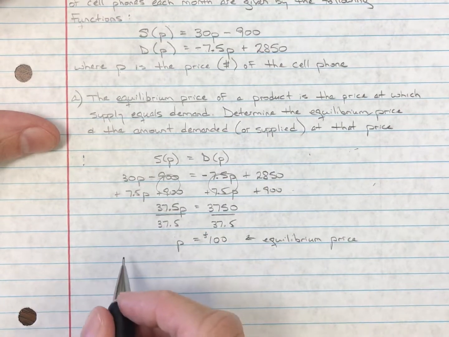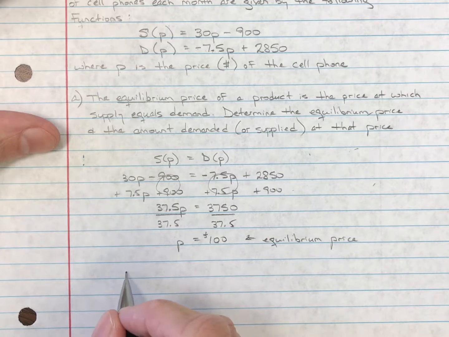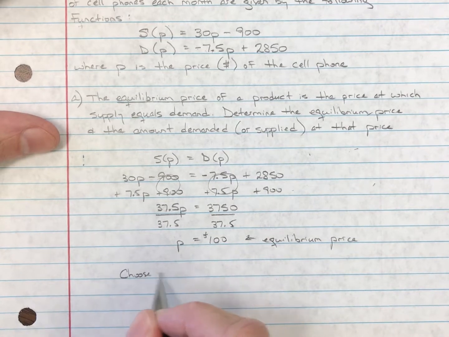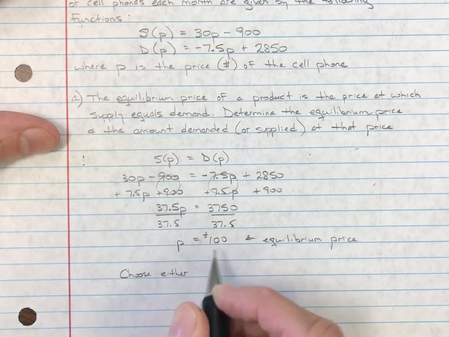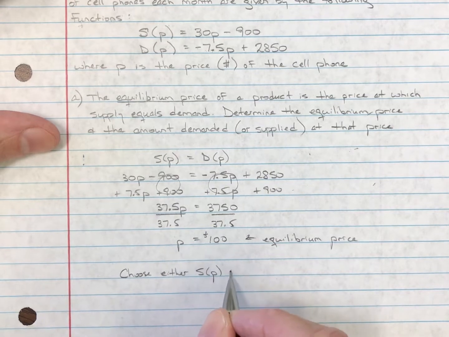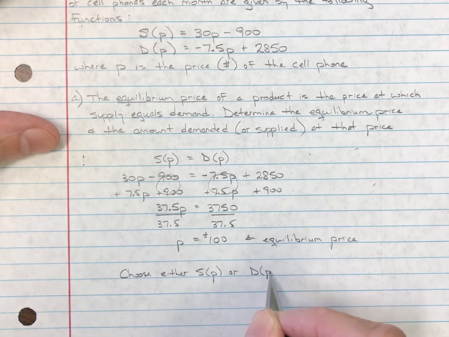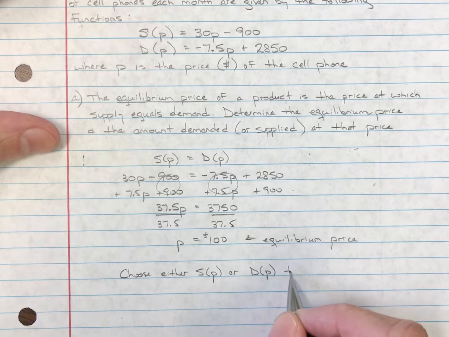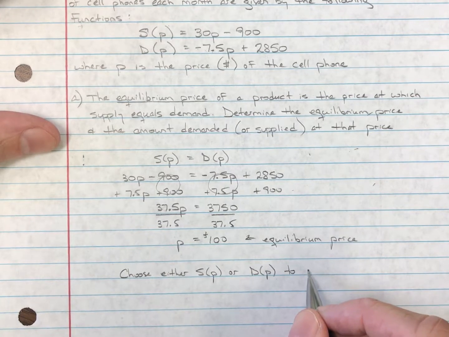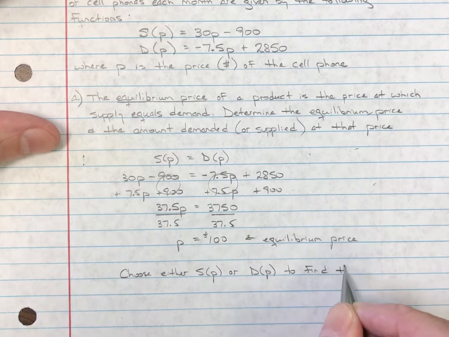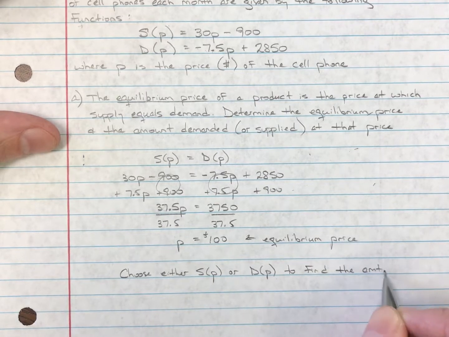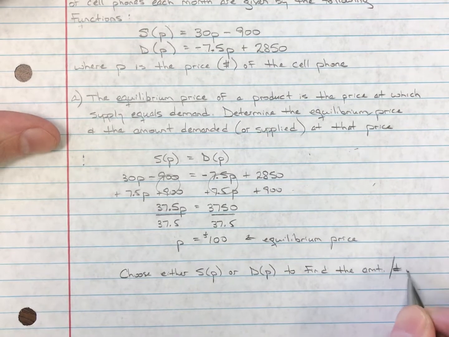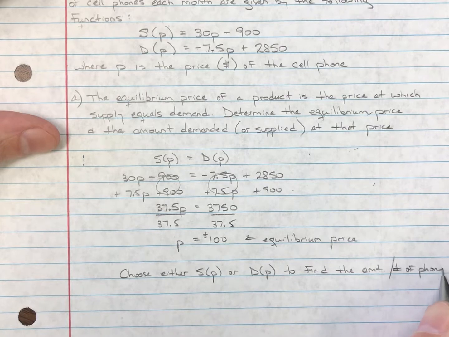So I'll choose either S of P or D of P to find the amount, which is the number of phones.